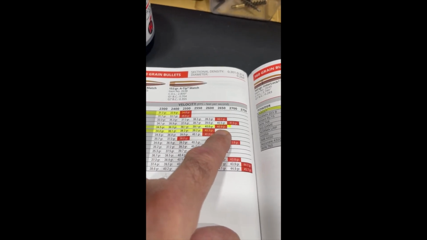I don't really like to load to max. So what I'm going to show you how to do is, if you're trying to figure steps between 38.1 and 40.9, how do we get there?